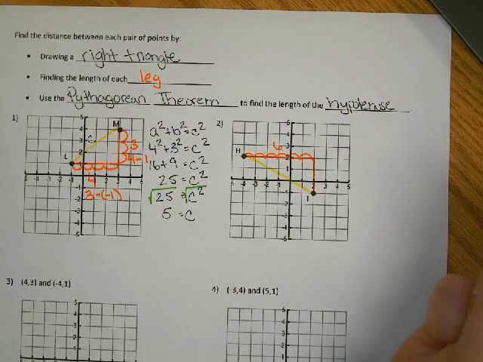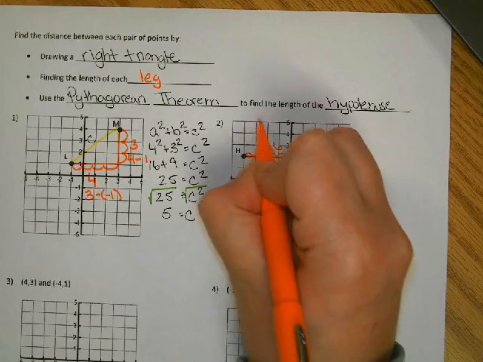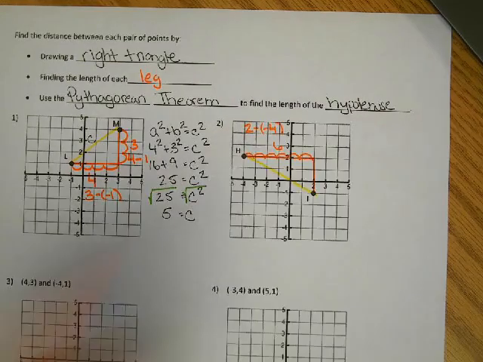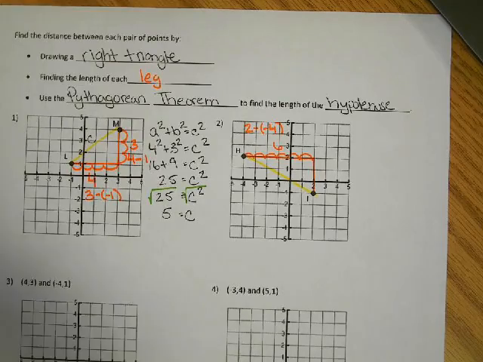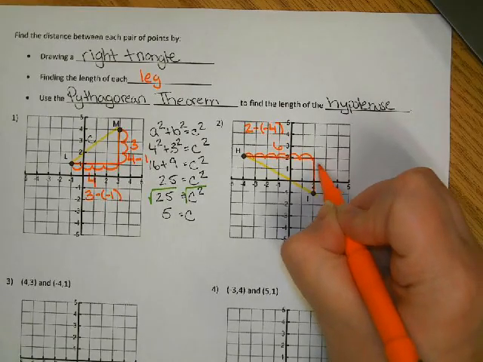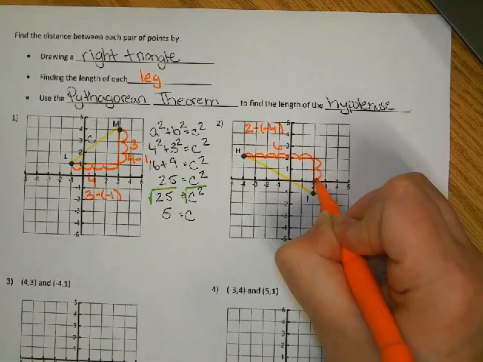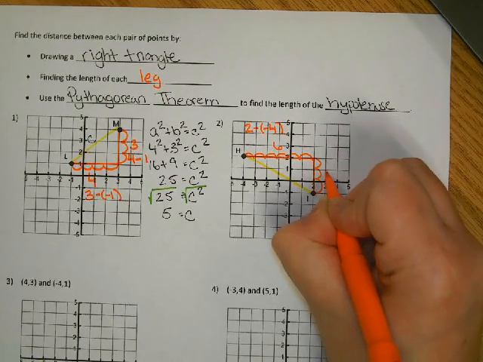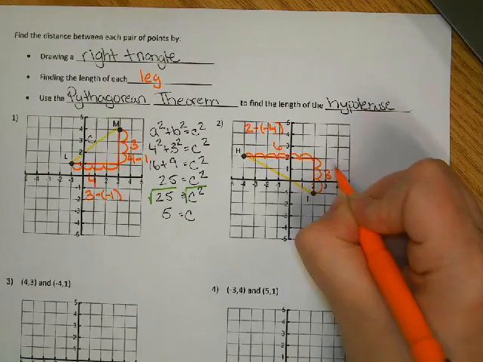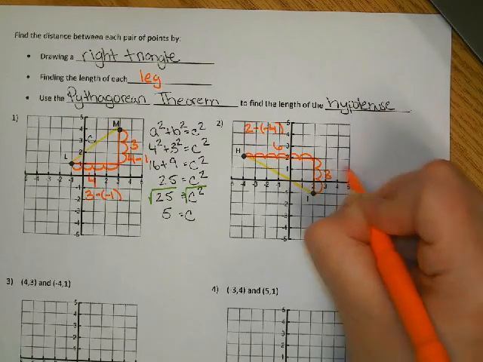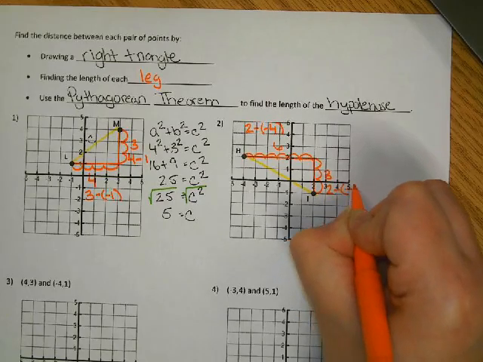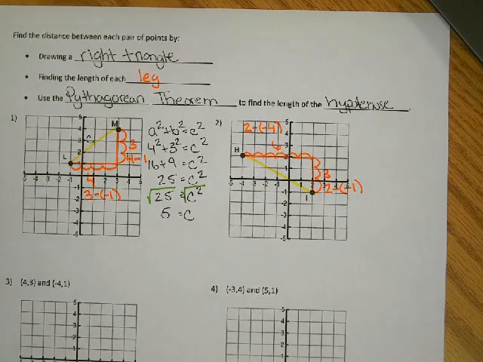So we can get that from 2 minus -4. And then how long was this side? 1, 2, 3. So we get 2 minus -1, which will give you your 3.